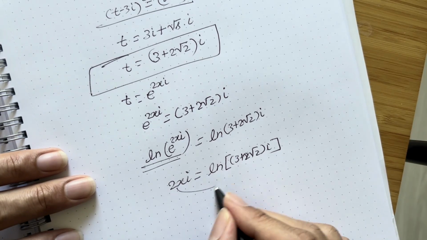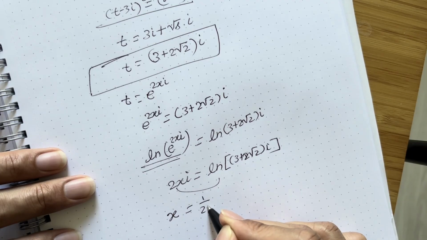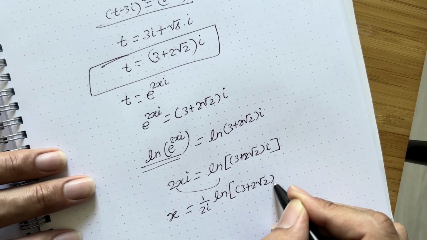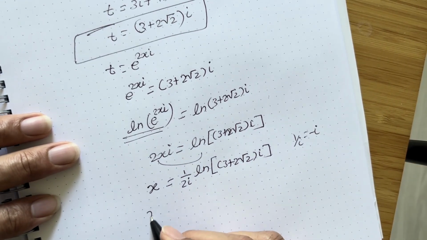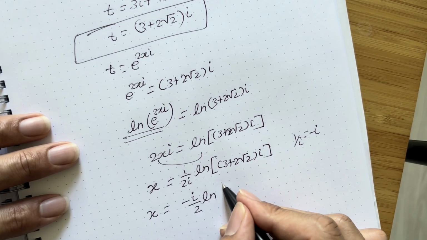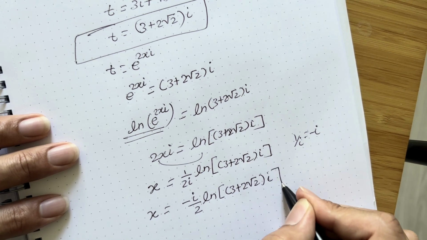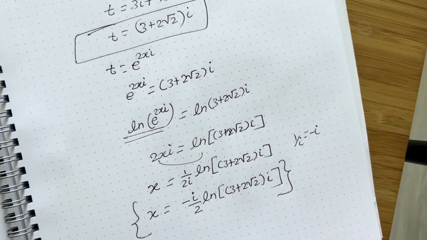And again take this side to this because we want x equals 1 by 2i ln of 3 plus 2 root 2 i. Again, 1 upon i equals minus i. So we take this up. So x equals minus i by 2 ln of 3 plus 2 root 2 i. So this can be our solution for x in terms of all the known terms.